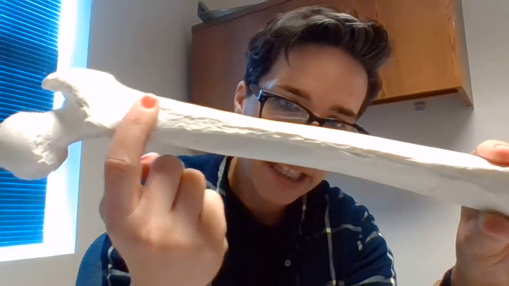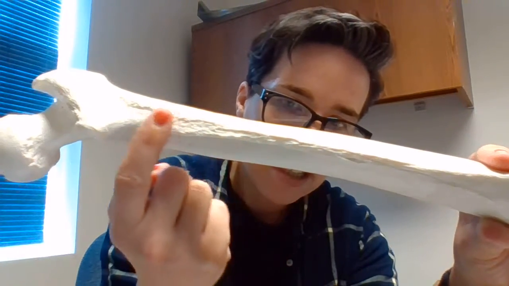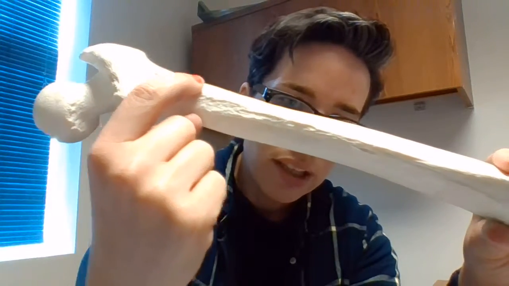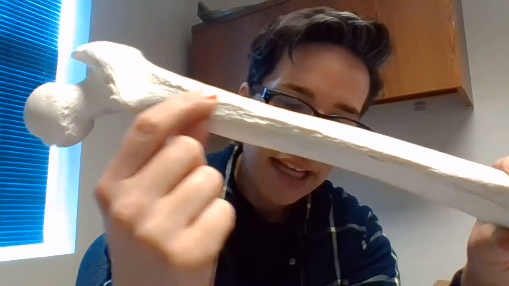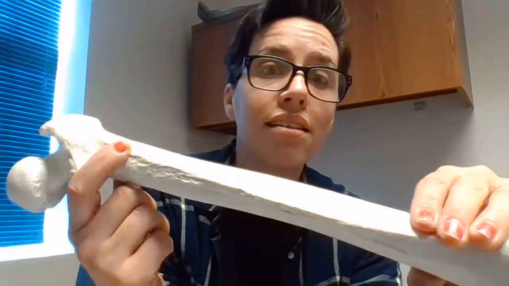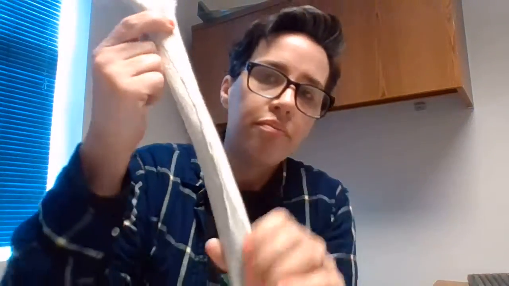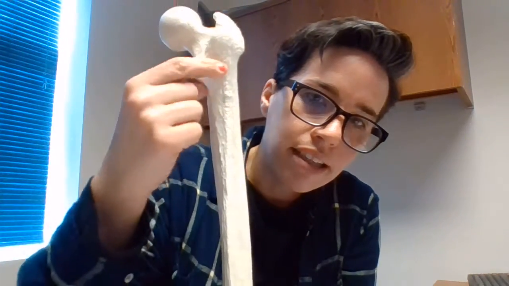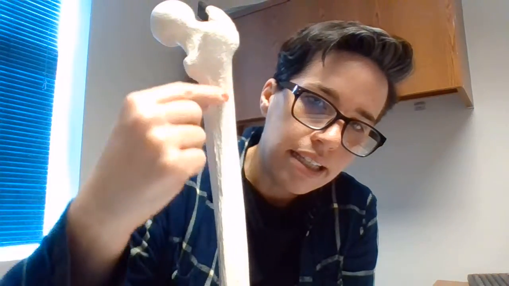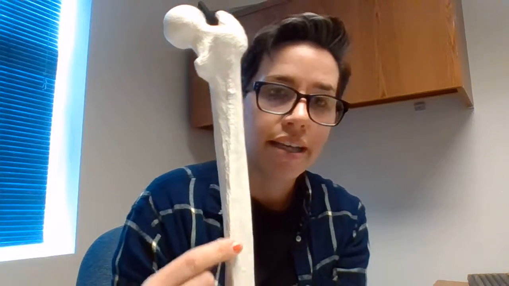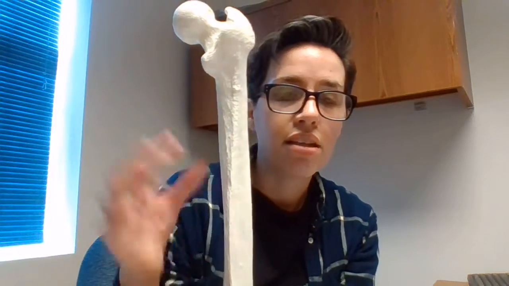This is the posterior side of the femur, and this is the linea aspera. To me, it looks like the letter A a little bit, and it's a line, and it's white. So it looks like an A, it's white, and it's a line, linea aspera, and it's on the posterior aspect of the femur, okay?